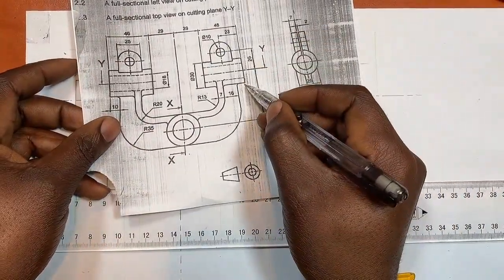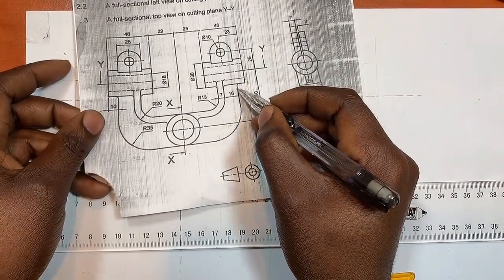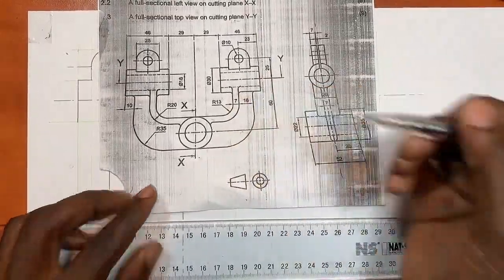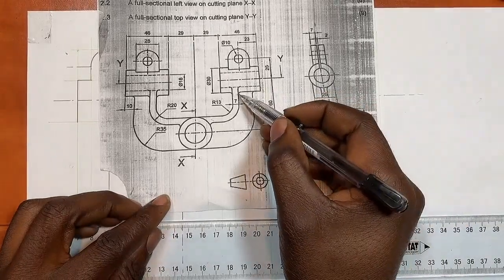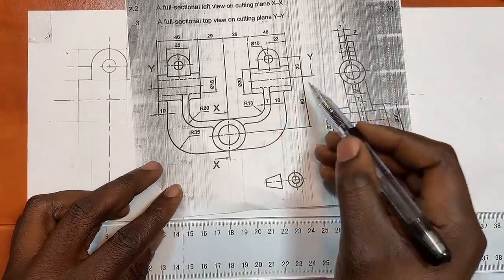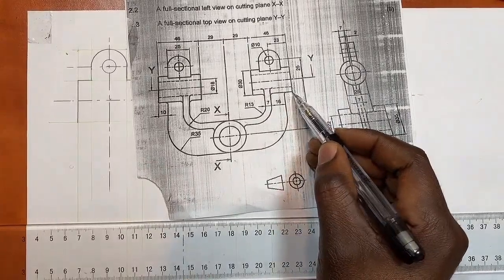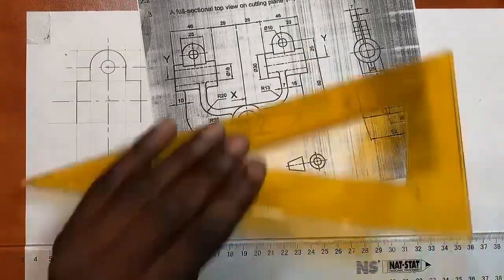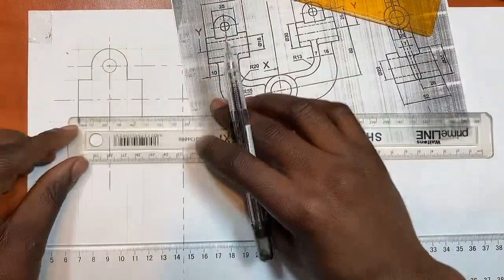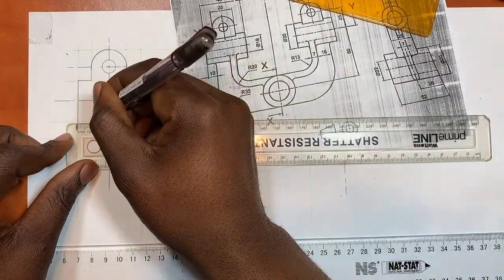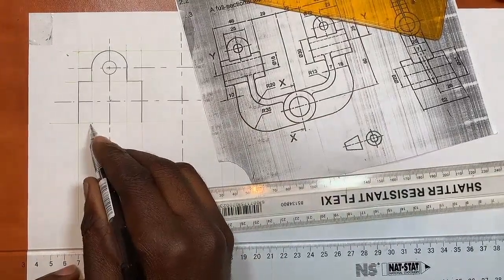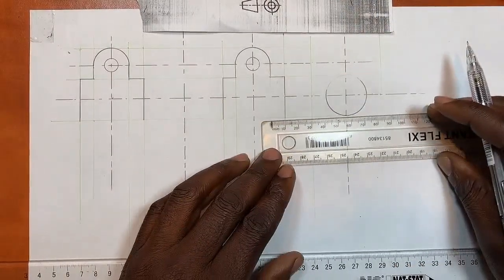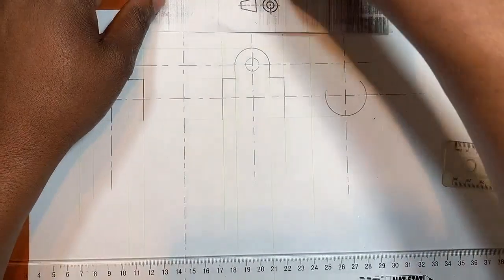If you are not given a radius of this, we are going to use this one. Now we are told that from here till here is 10 millimeter away. You understand? So let's get that 10 on both sides. From here till here is 10 millimeters. So if it's 10, even this side is 10 millimeters. So we're going to get it like this.